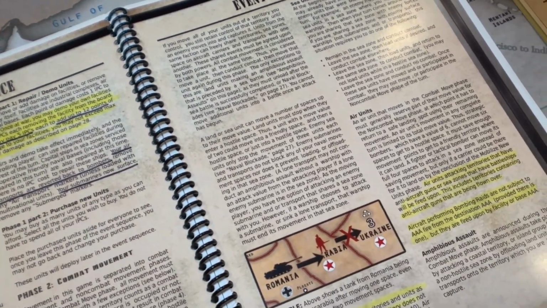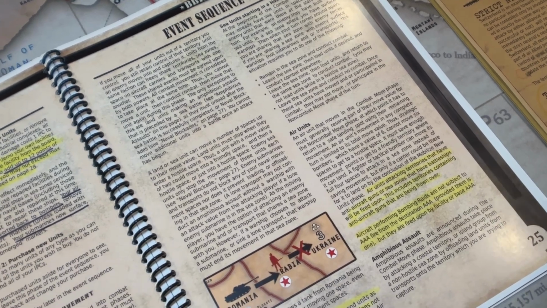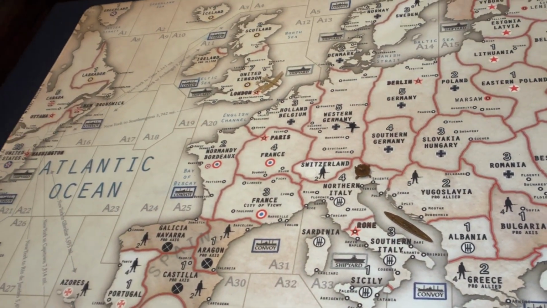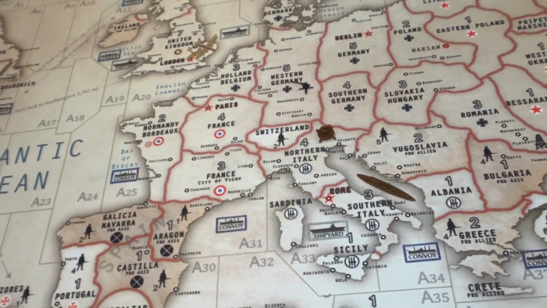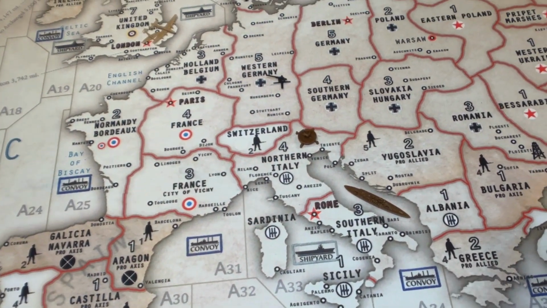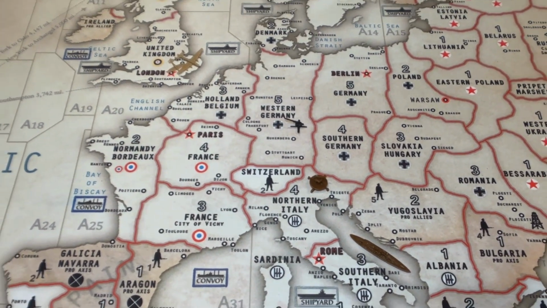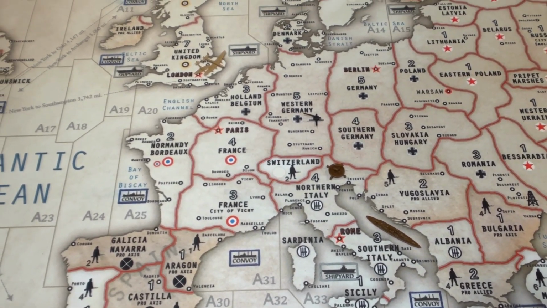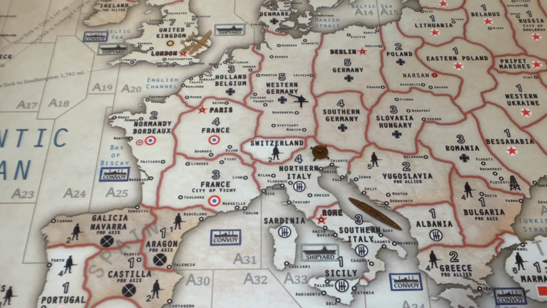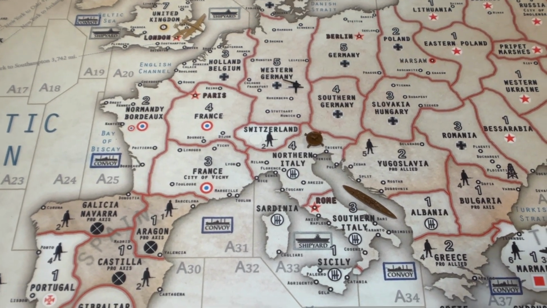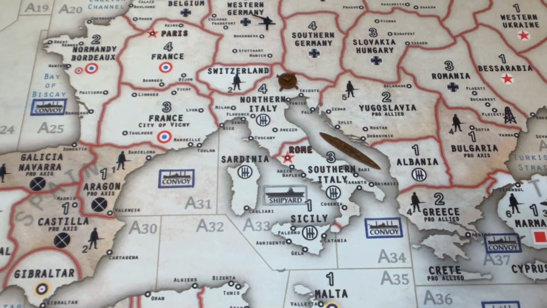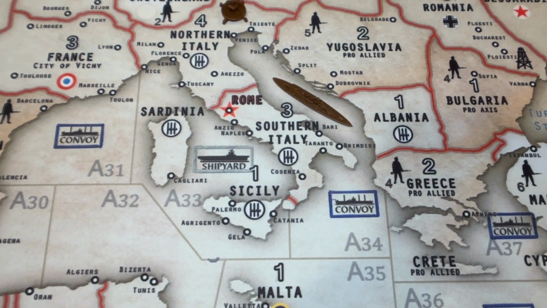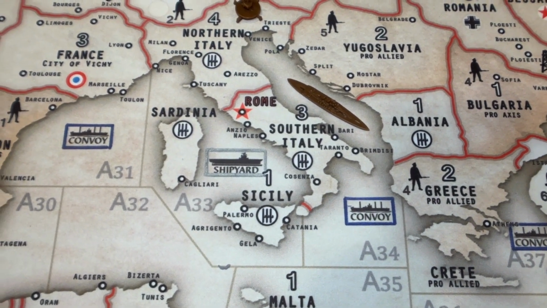And one situation where you're going to particularly feel this is the good old Taranto Raid. So, as happens in many, many games, the UK may very well opt to bring their planes from London down over Europe and into the Aegean Sea here, which is called A34 on this map.